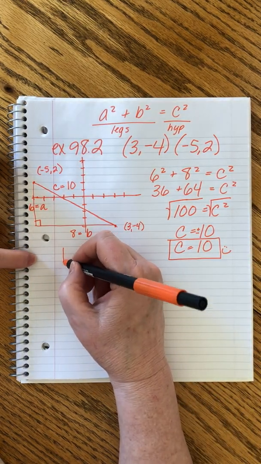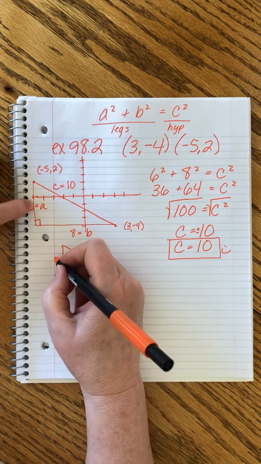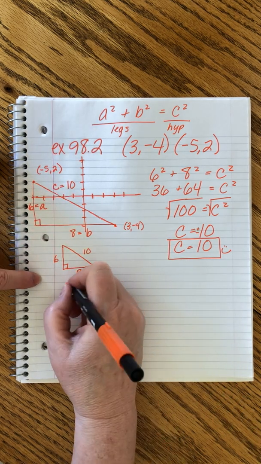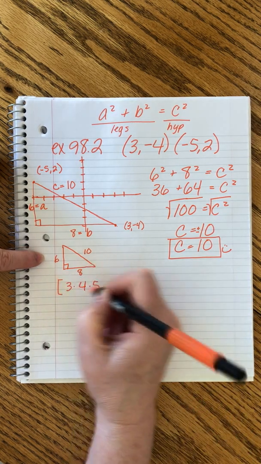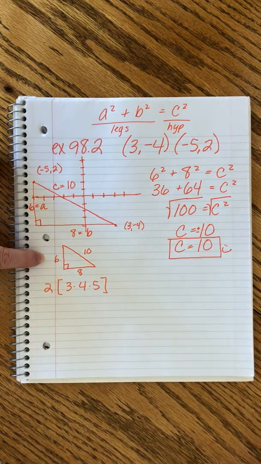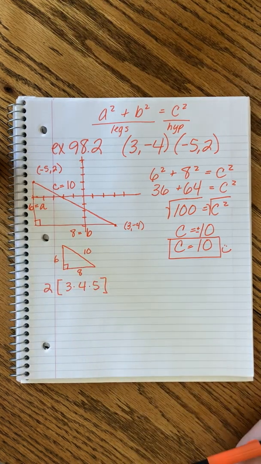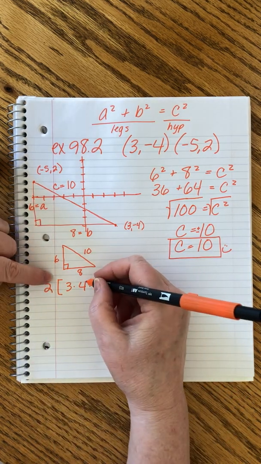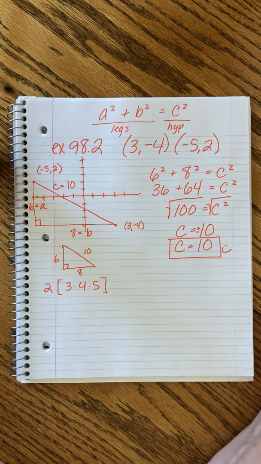This is 6, 8, 10. This is a 3, 4, 5 right triangle that has been multiplied by 2, right? 2 times 3 is 6, 2 times 4 is 8, 2 times 5 is 10. So that Pythagorean triple idea has come to bear, and we know this is the right answer to this problem. Okay, isn't that good news?